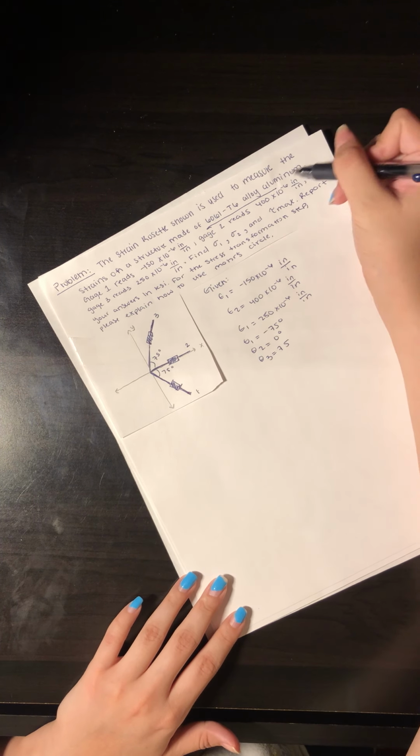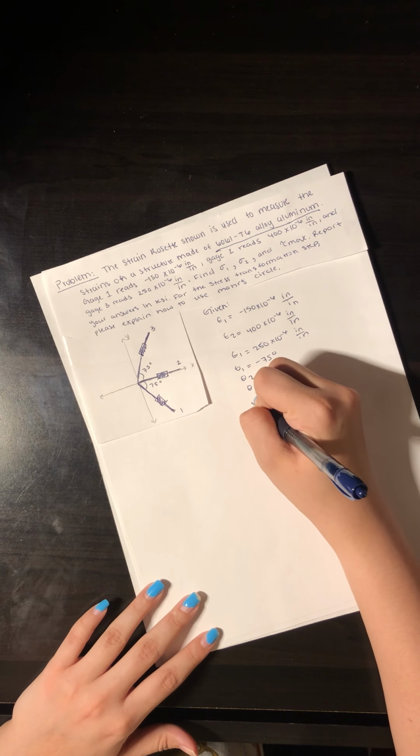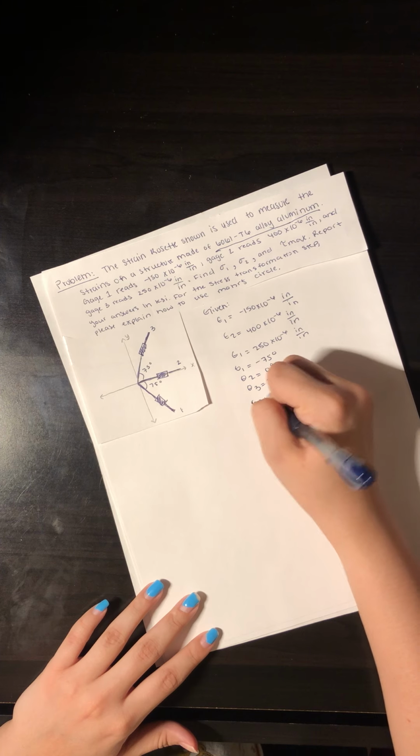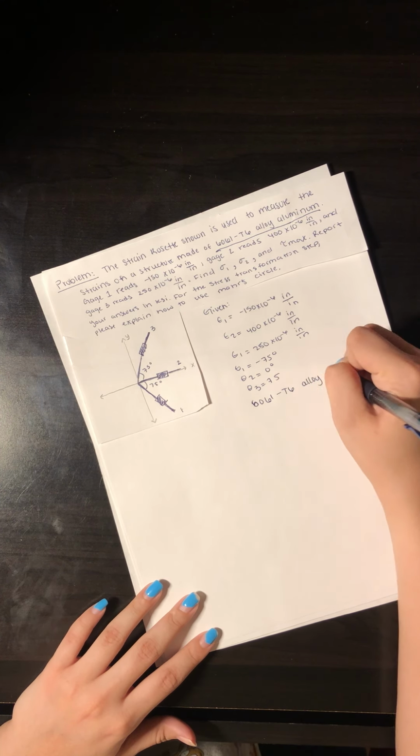We are also given the type of metal we are going to be using, 6061 T6 alloy aluminum.